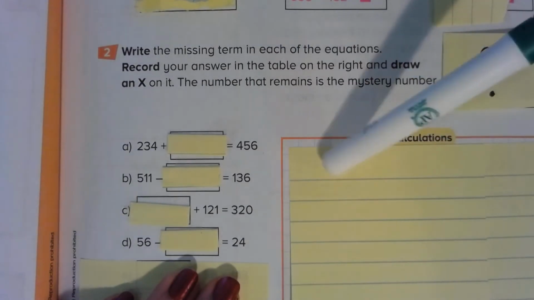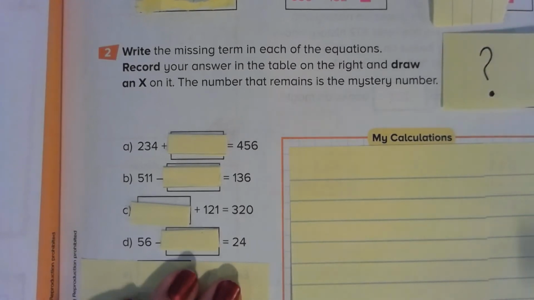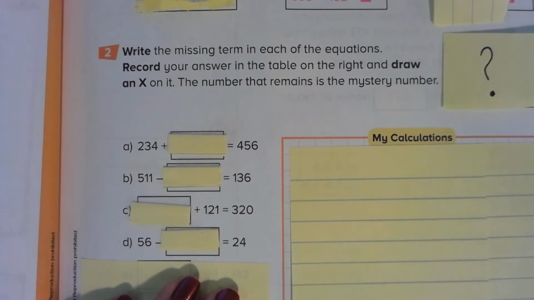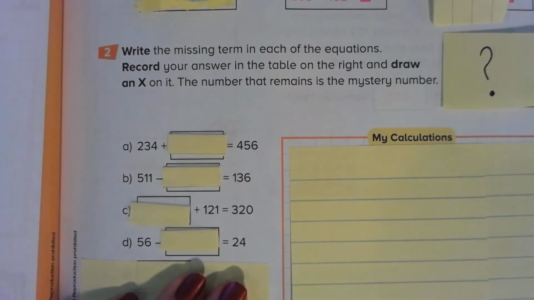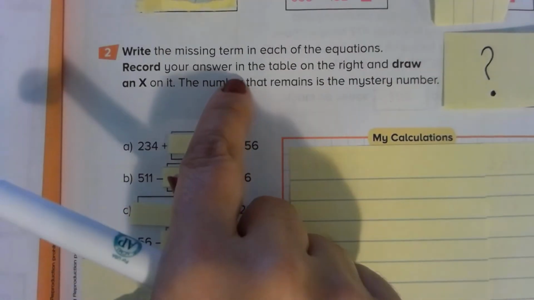Record your answer in the table on the right and draw an X on it. So here they want you to put an X where your answer shows up. That number that's left over that does not have an X on it, it's going to be your mystery number. That's a lot of information, isn't it? Okay, so if you don't understand, you should read it again.